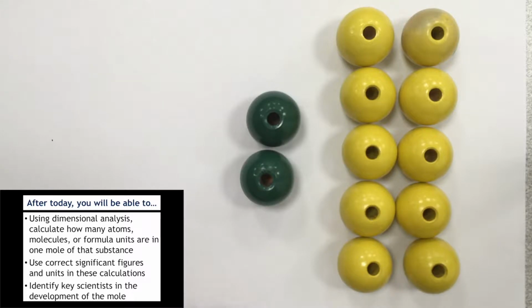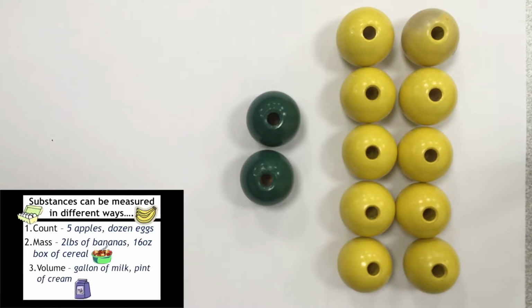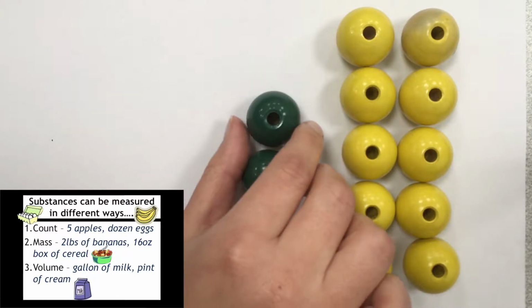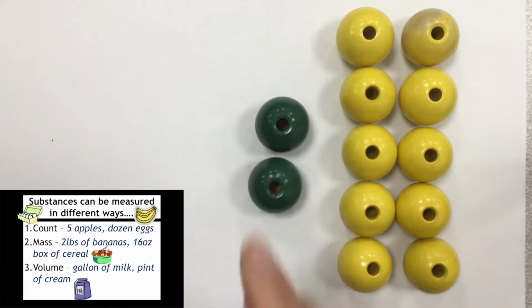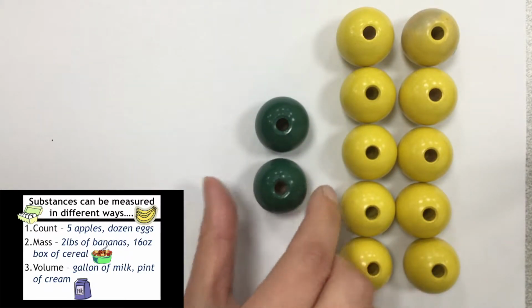Today we're going to go over the history of that, and I'm going to show you how to calculate the mole. Okay, so this is basically what I just said. I'm going to skip over it because it is in units used in the US, and you guys really don't care about it. But again, if you have 2 pounds of bananas, you could say a couple of pounds of bananas, and that would be 2, okay?